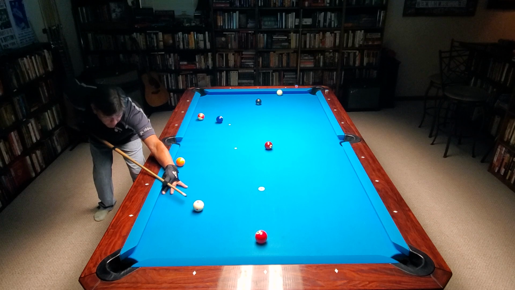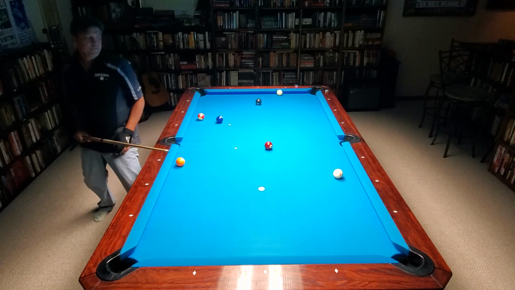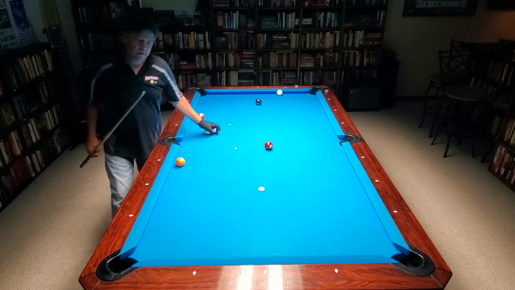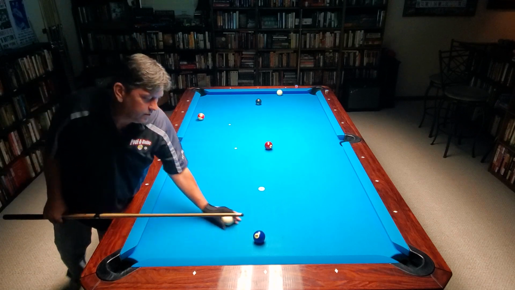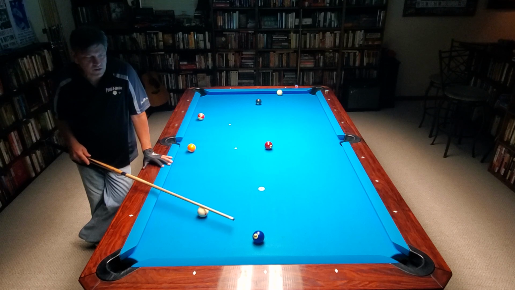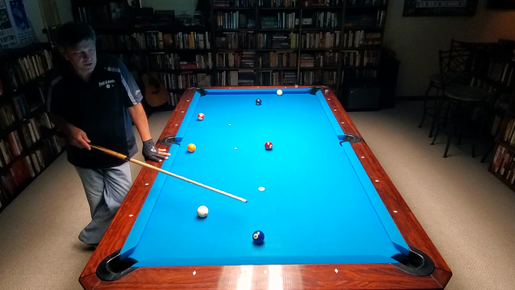So now I'm going to aim at a 5/8 and shoot it just a little firmer with straight left. And it's just something that you have to practice. You have to set these little shots up. Little shots like this come up all the time, and people miss them when they apply English to them.